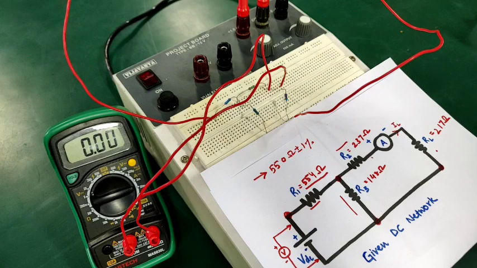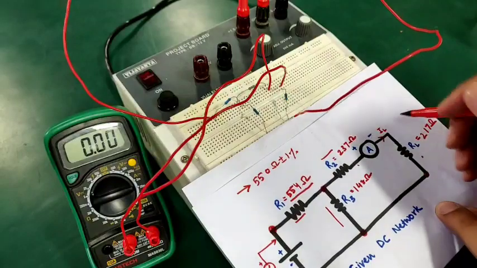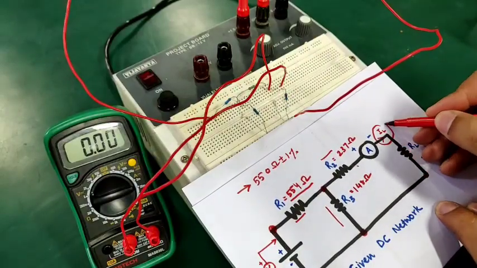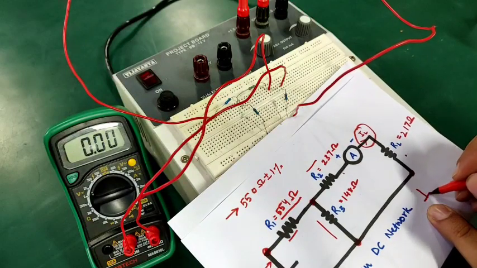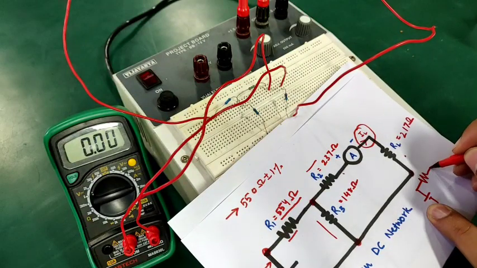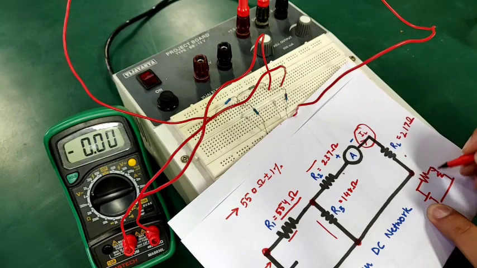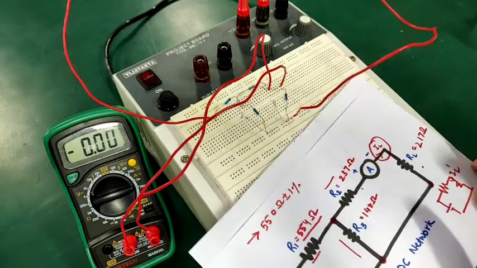Before proceeding on to step number 3, let me remind you that our main objective here in verification of Thevenin's theorem is that we want to prove whether the IL which is here and the IL which could be found in the Thevenin's equivalent circuit are the same or not.